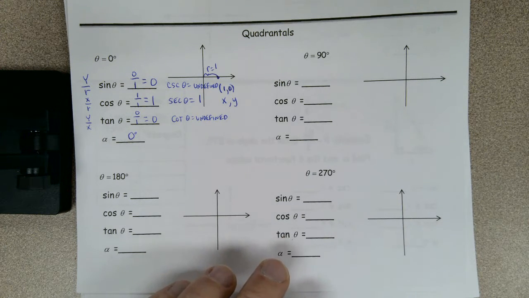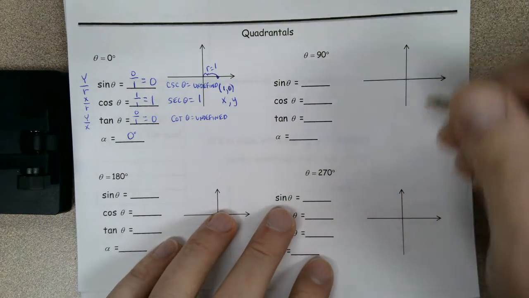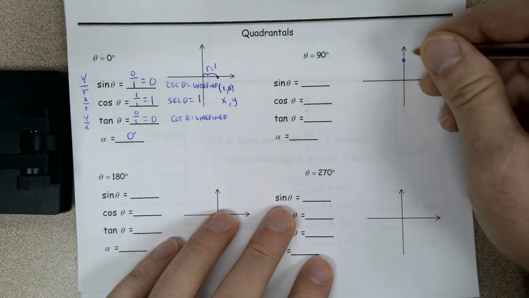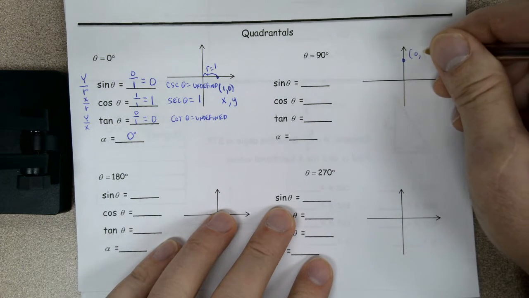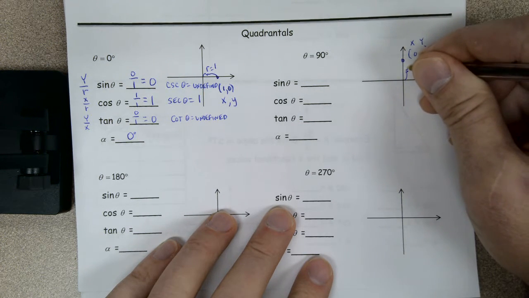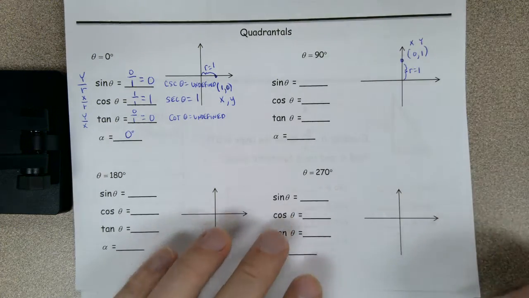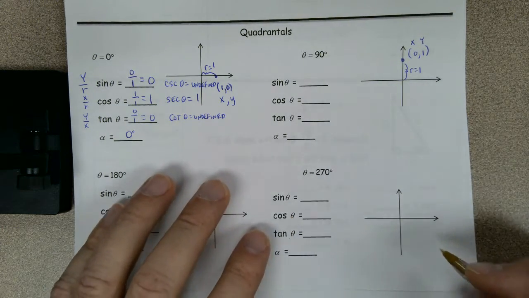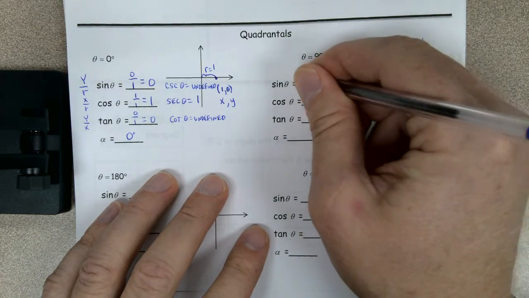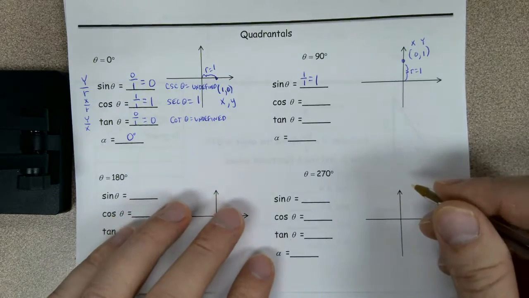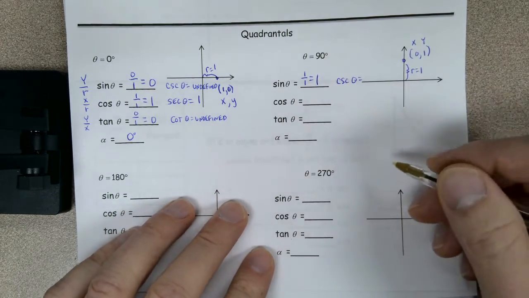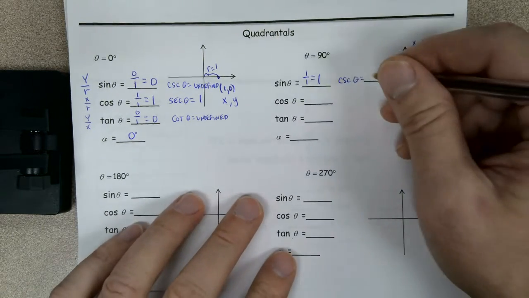Everybody with me? Okay, so when theta is 90, that's going to put us up here on the y-axis at the point 0, 1. So my x is 0, my y is 1, my radius is still 1. So when I do my sine, I do y over r. Y over r is 1 over 1, which is 1. My cosecant is the reciprocal of that, which is still 1.